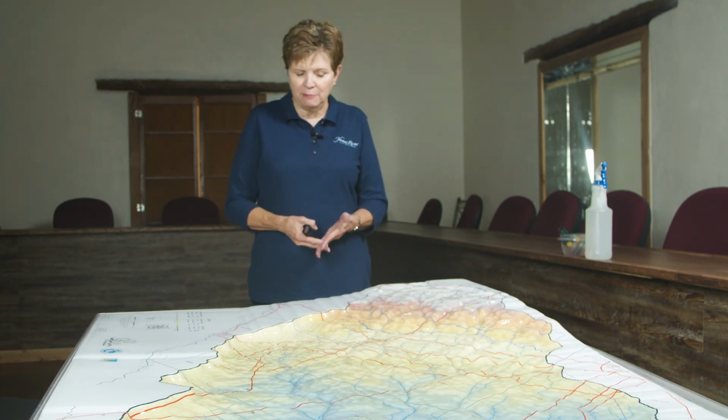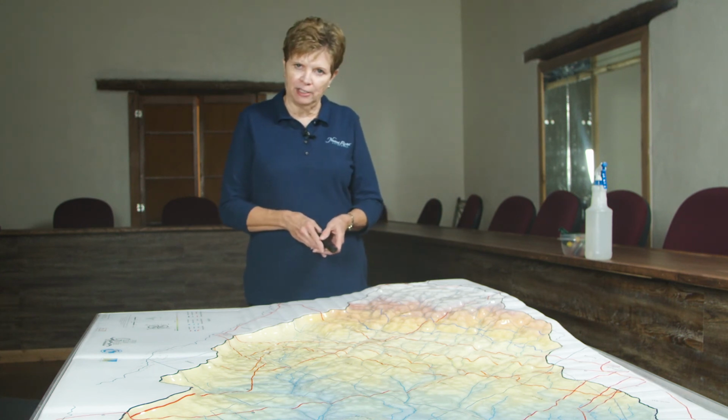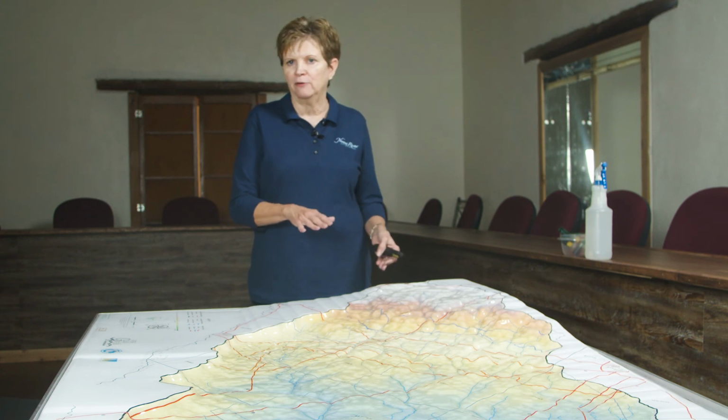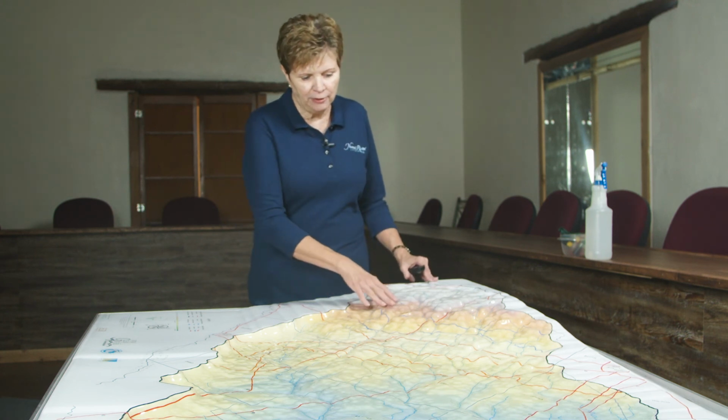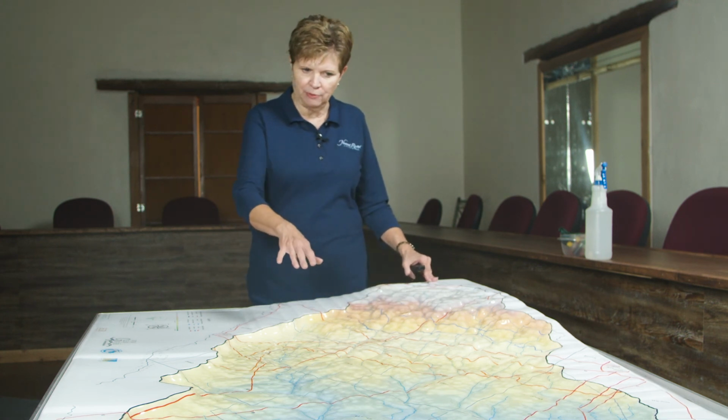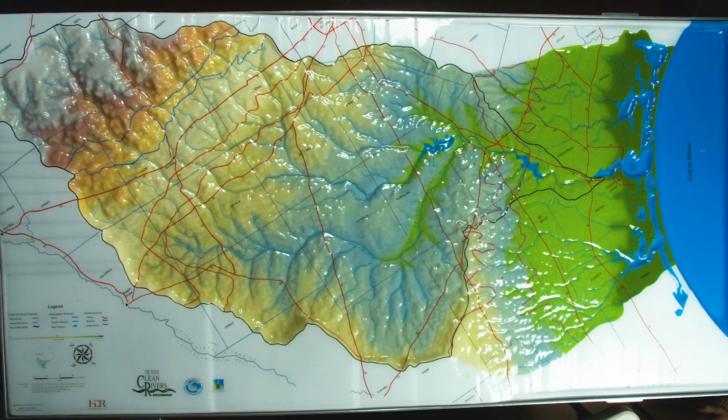If you don't know what that word topographic means, it means that it shows the elevation of the land. It's different than just a flat model or map. It shows the higher elevation and the lower elevation. So it starts up here in the hill country, and it goes all the way until it reaches the Gulf of Mexico.